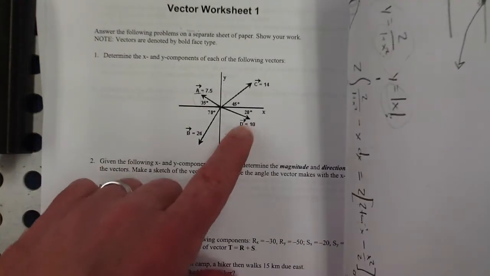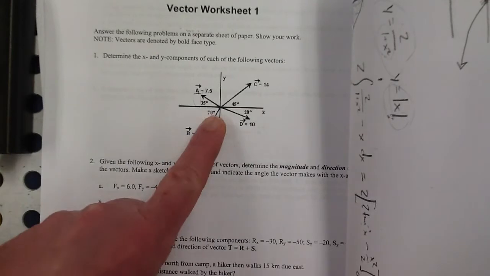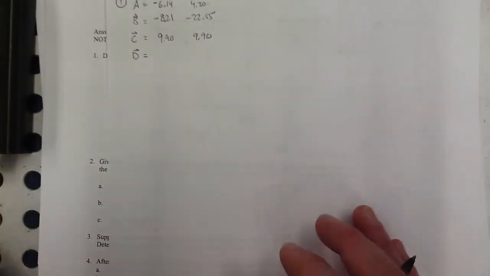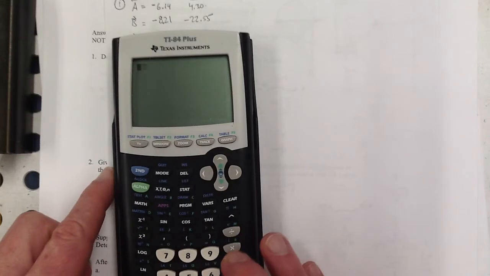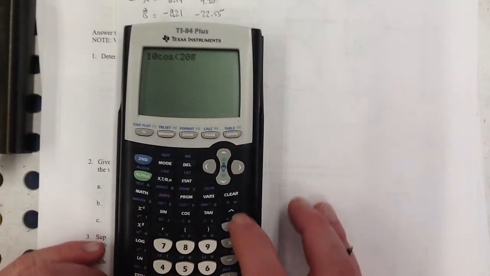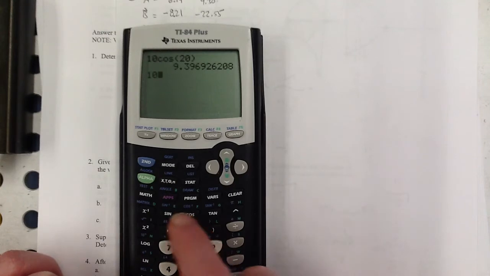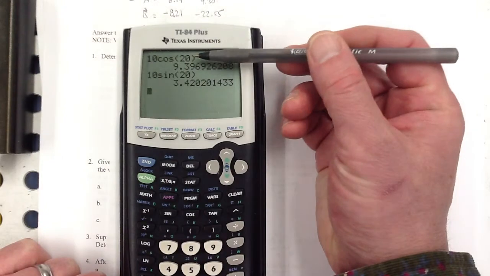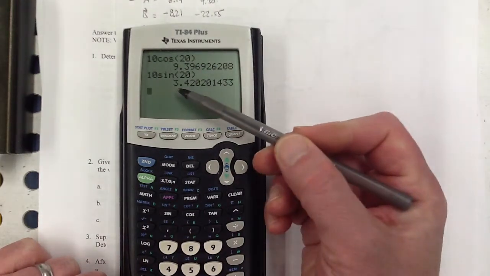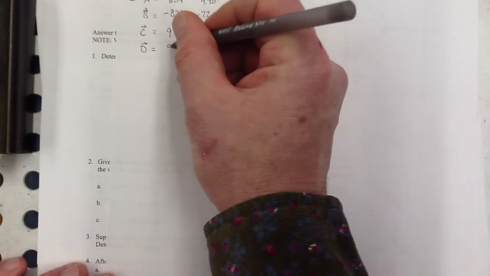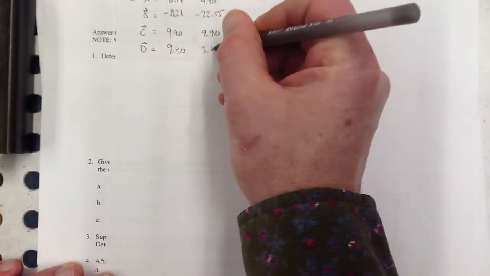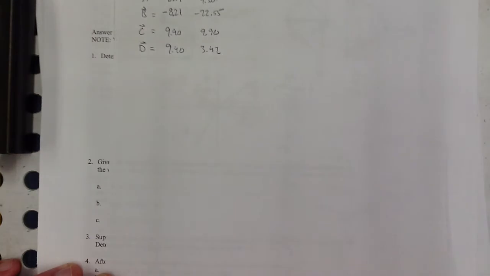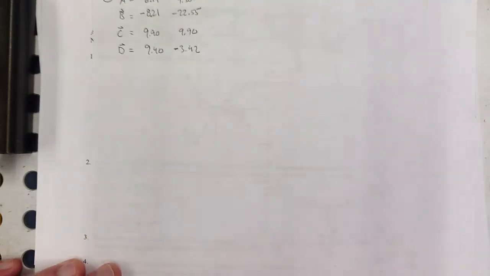And then D is in the fourth quadrant, it's positive, negative, and we've got magnitude 10, angle is 20. So 9.40 and 3.42, and we've got positive, negative, fourth quadrant. All right, that's how you do that.